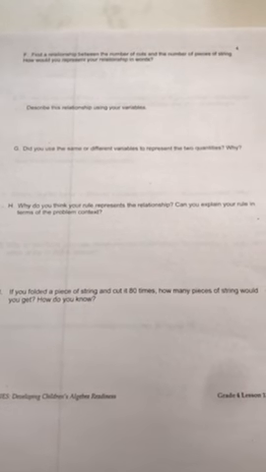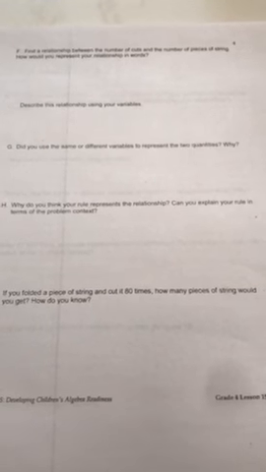All right, G is going to ask you, did you use the same or different variables to represent your two quantities and why? Remember, our equation was X times 2 plus 1 equals Y. We used a variable of X, we used a variable of Y. So the question says, did you use the same or different? Well, obviously we used different. Think about why that might be that I had to use different variables.